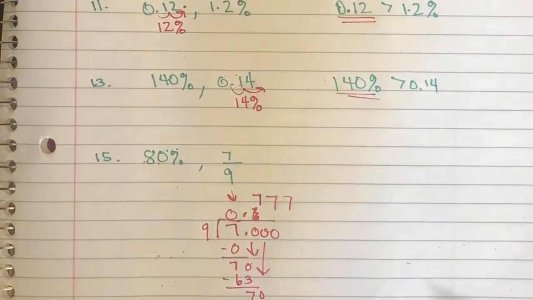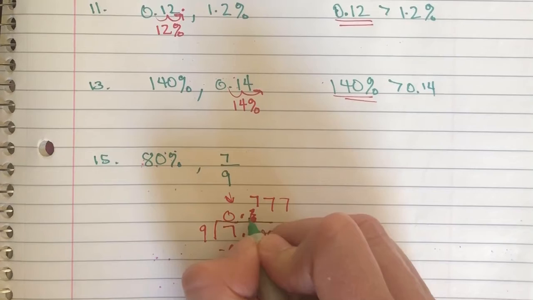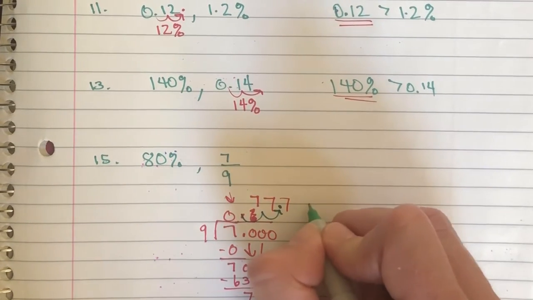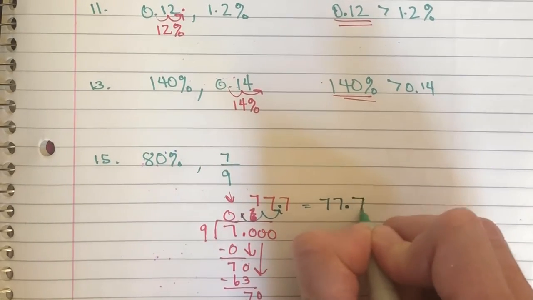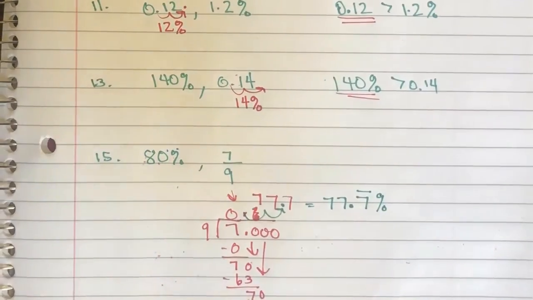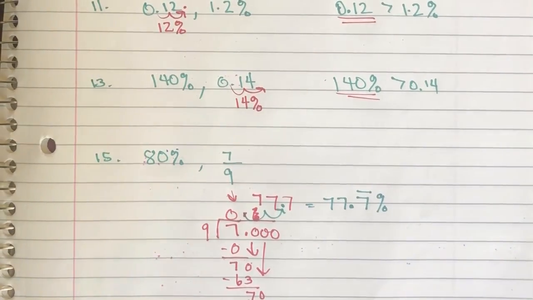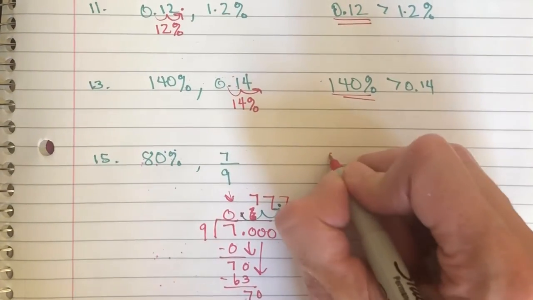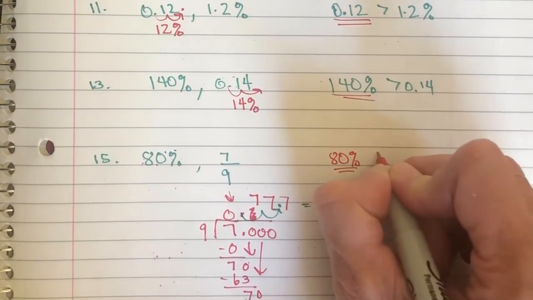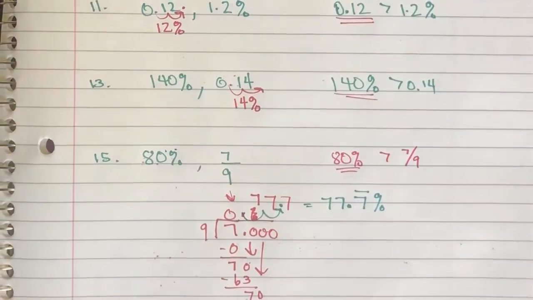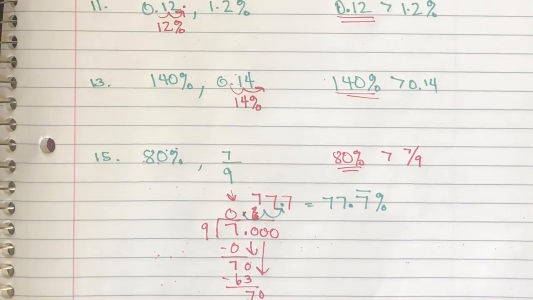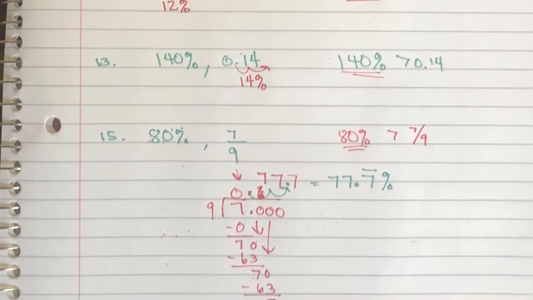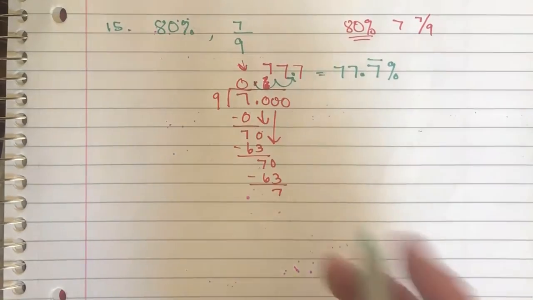So as a percent, I would take this decimal and move it twice to the right, and I would get 77.7 repeating percent. And whether you put that repeating bar or not, it doesn't really matter because look at our percent compared to 80%. 80% is definitely bigger. It's our bigger number compared to 7/9. Okay, dividing is not the only way to do it. One strategy, you could also convert 80% into a fraction and then use what you know about comparing fractions.